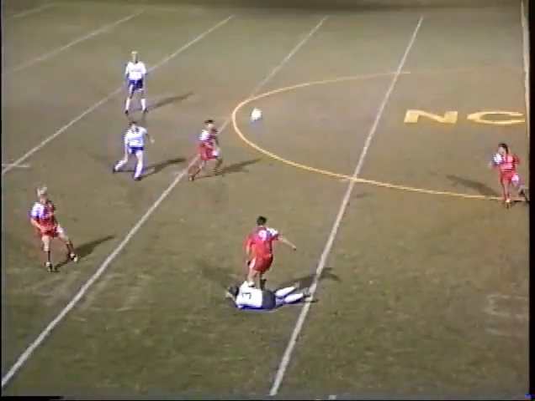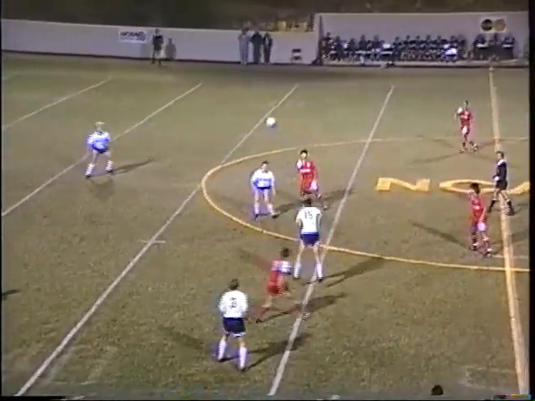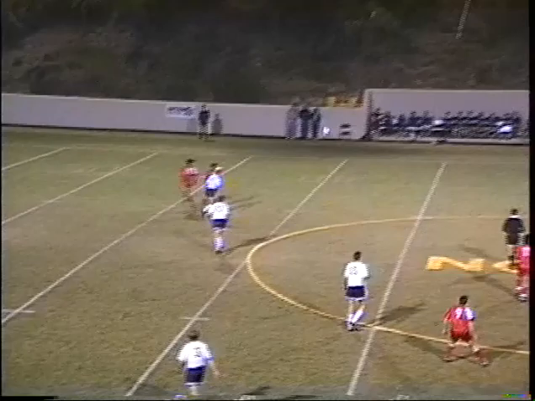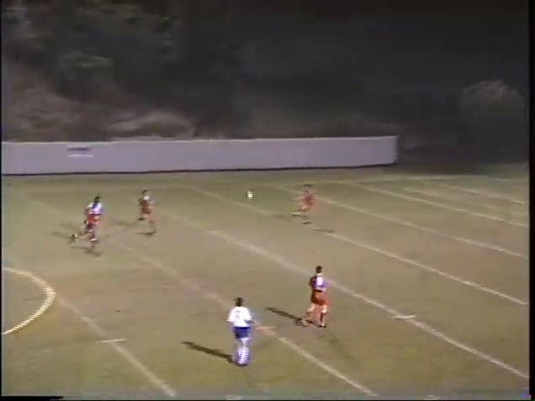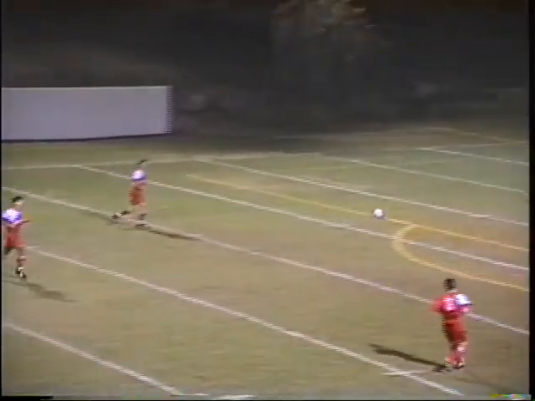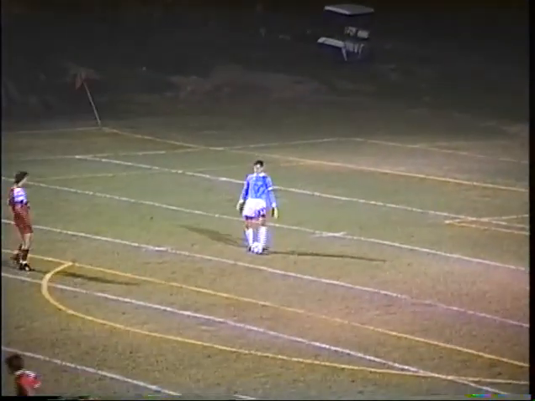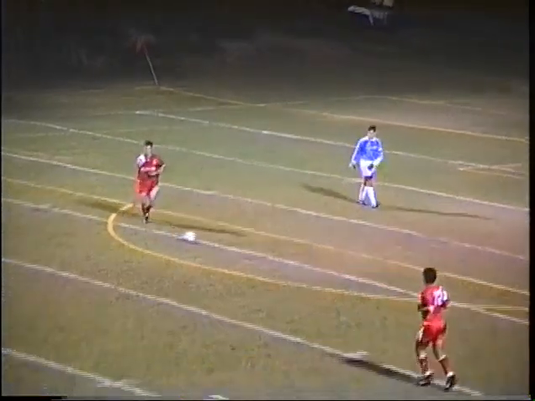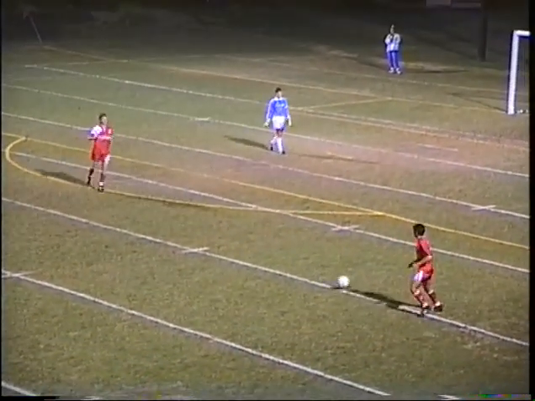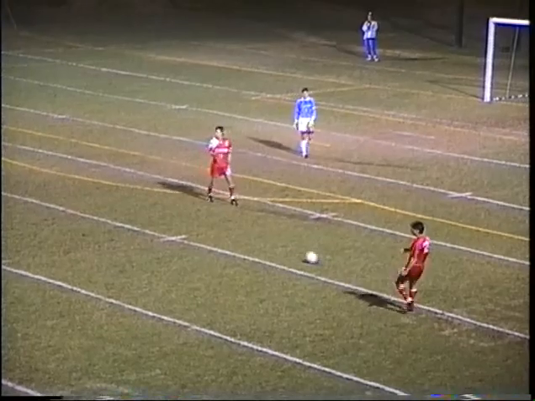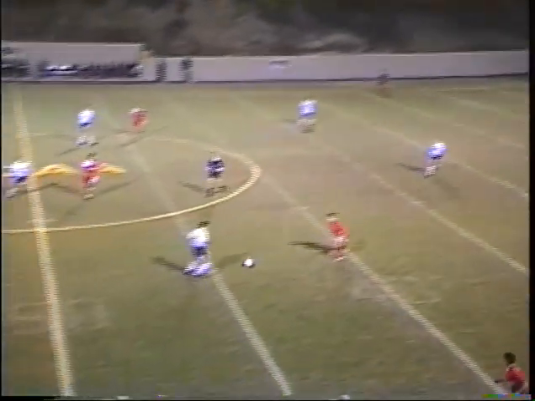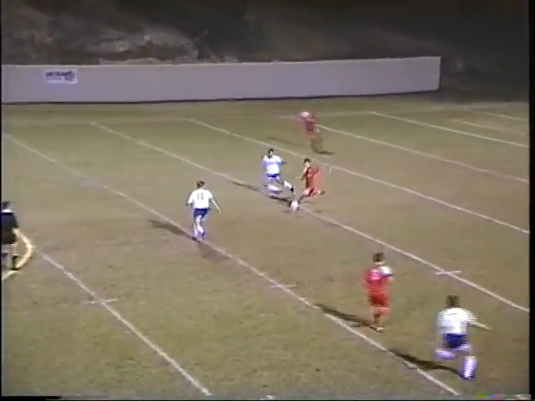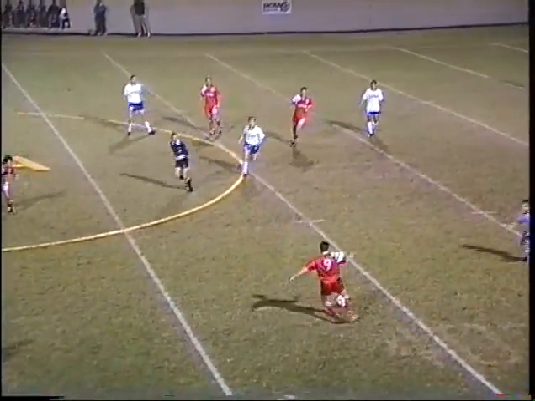And USD will take possession of the ball. So far, neither team's really dominated. They've both shown flashes. Neither team's put the ball in the goal. It's 0-0. It's early in the first half. Just a few minutes have gone from the game. Stanford taking their time. And it's intercepted by USD and back to Stanford.